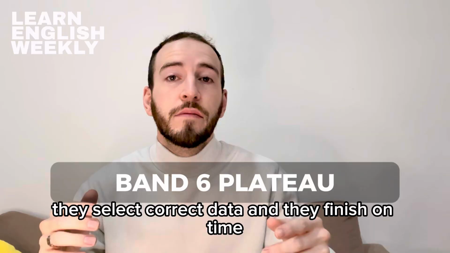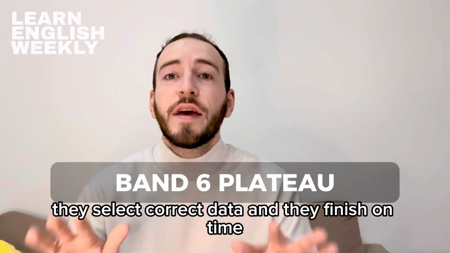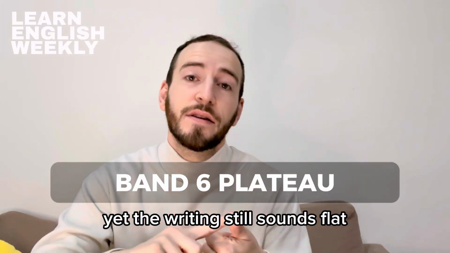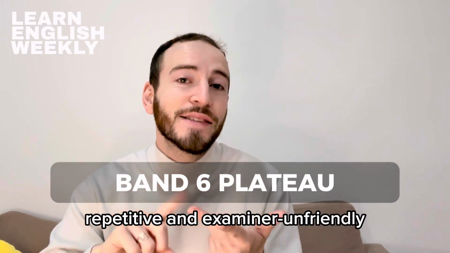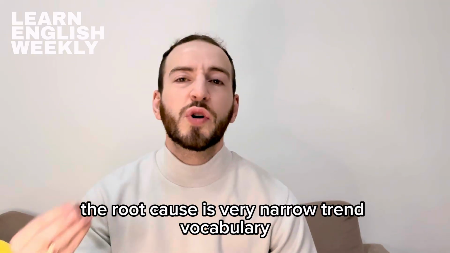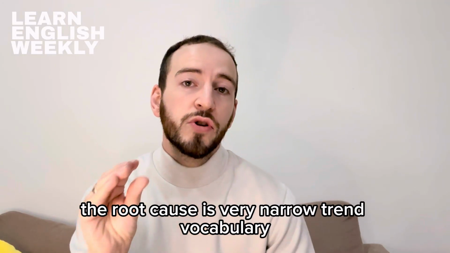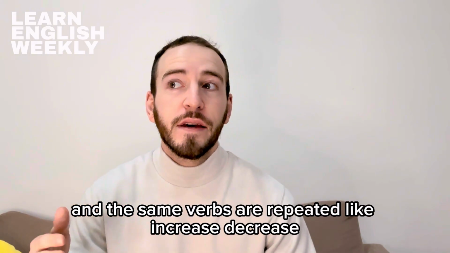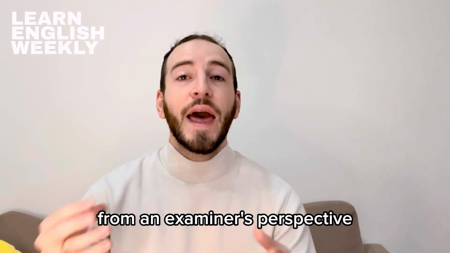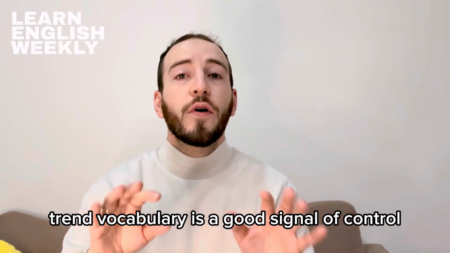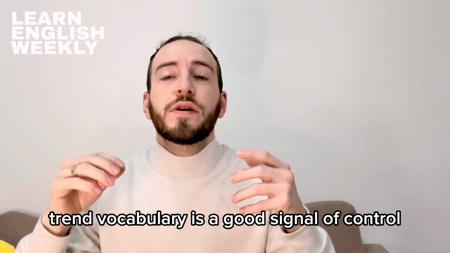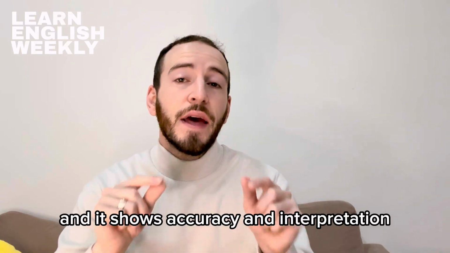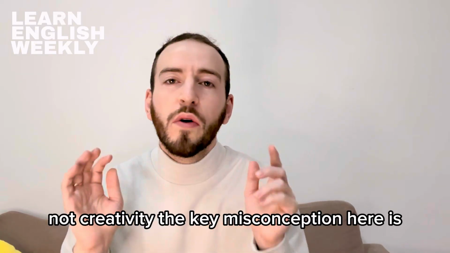The core problem is that most candidates understand the chart clearly. They select correct data and they finish on time. Yet, the writing still sounds flat, repetitive, and examiner unfriendly. The root cause is very narrow trend vocabulary, and the same verbs are repeated, like increase, decrease. From an examiner's perspective, trend vocabulary is a good signal of control, and it shows accuracy and interpretation, not creativity.